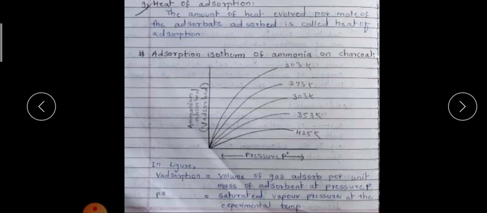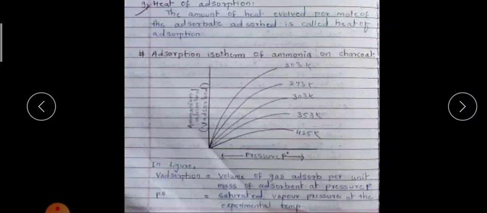Here is the example, the adsorption isotherm of ammonia. In the adsorption of ammonia on charcoal, which will be the adsorbate and which will be the adsorbent, that may come for identification in the MCQ. Then different types of adsorption are there: physical adsorption and chemical adsorption. Physical adsorption is also called physisorption or van der Waals adsorption. Chemical adsorption is called chemisorption or activated adsorption. You have to remember that because that may come in the exam.